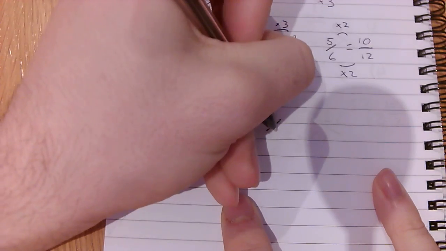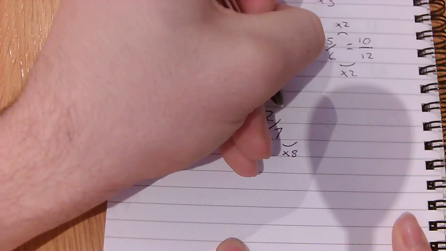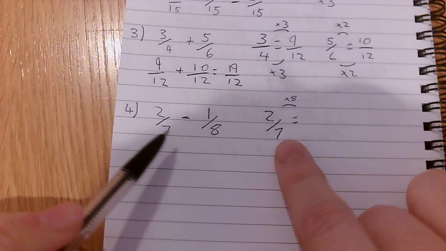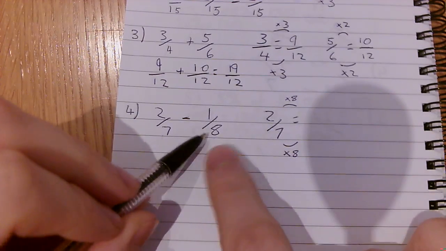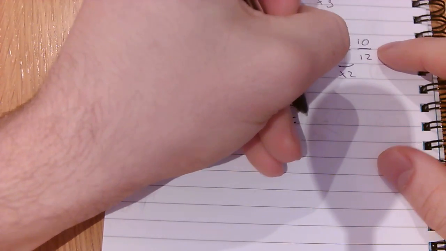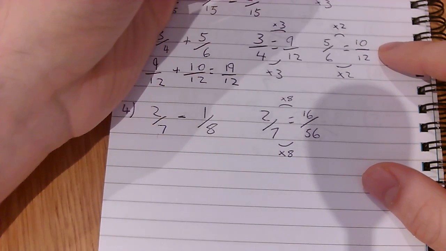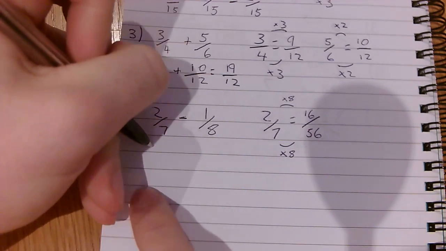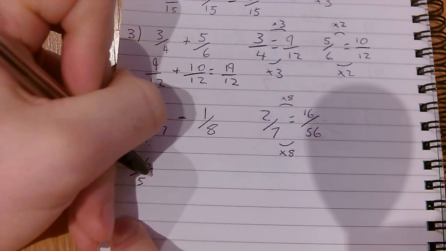2 over 7. If I multiply this by 8, so if I multiply 7 by 8, I get 56. And if I multiply 8 by 7, I get 56. So I'm going to get the same numbers on the bottom both times. So I'm going to get 2 times 8 is 16. 7 times 8 is 56. So the new fraction for 2 over 7, the equivalent fraction, is 16 over 56.